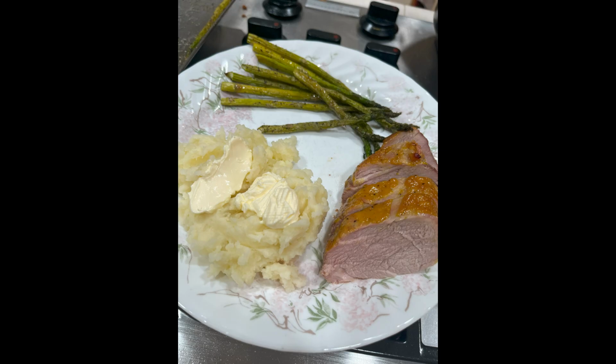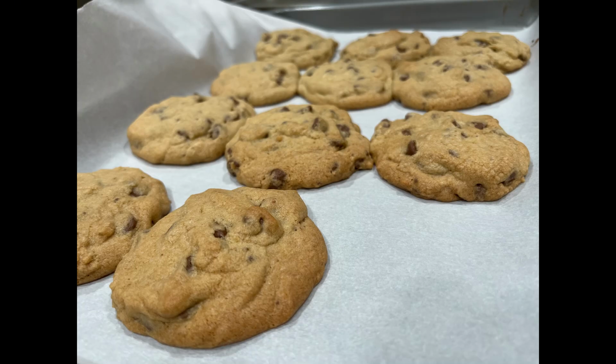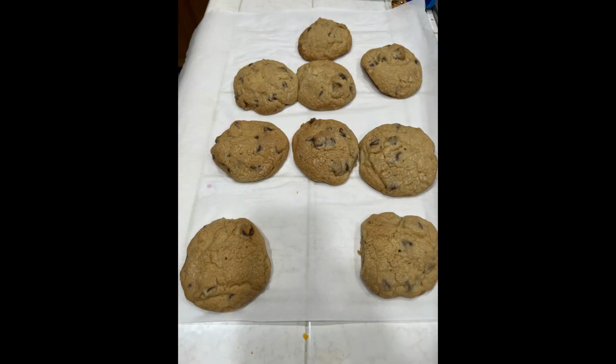And then I have a little bonus here that I'm going to give you. My daughter wanted to bake chocolate chip cookies for dessert, and we didn't have a recipe handy. So I pulled out my phone, talked to ChatGPT. ChatGPT got me the recipe, and she followed along with that. Came out great.